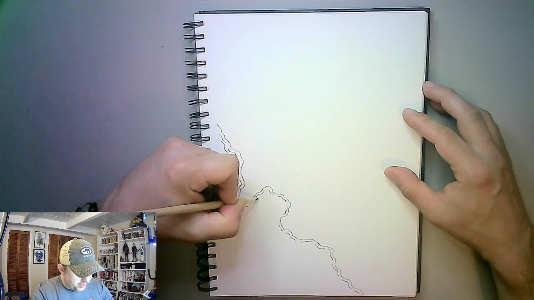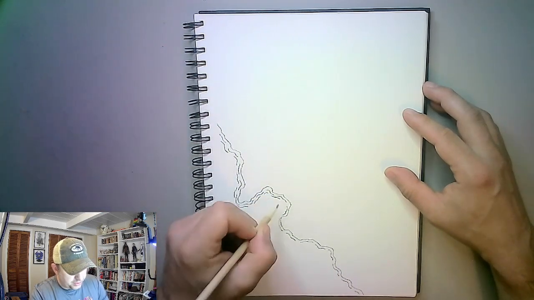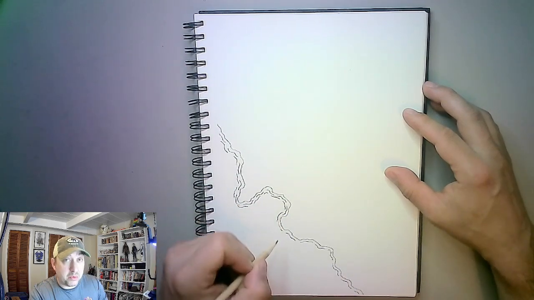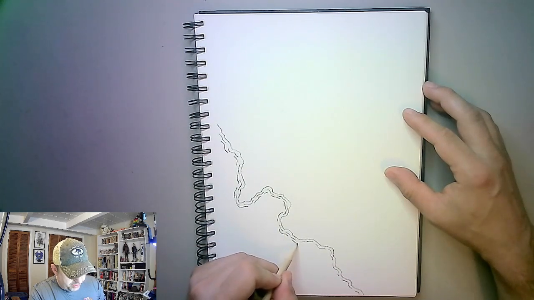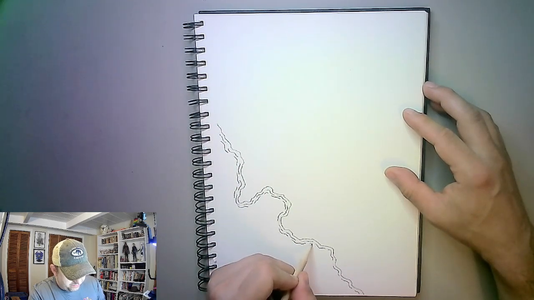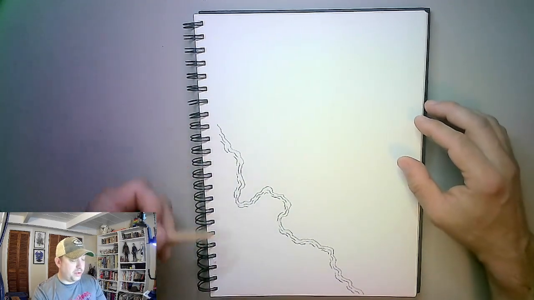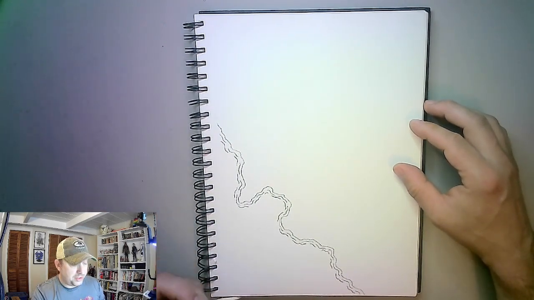Now this is of course not the only way to draw your hand-drawn maps. This is just how I do it, and it works pretty well. For me, I haven't had a problem with them before. They seem to be pretty easy to read and understand. So there we go. We have our coastline. This is water. Here there be sea monsters.